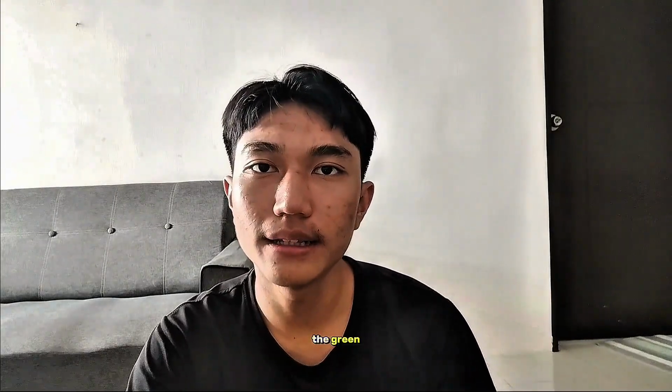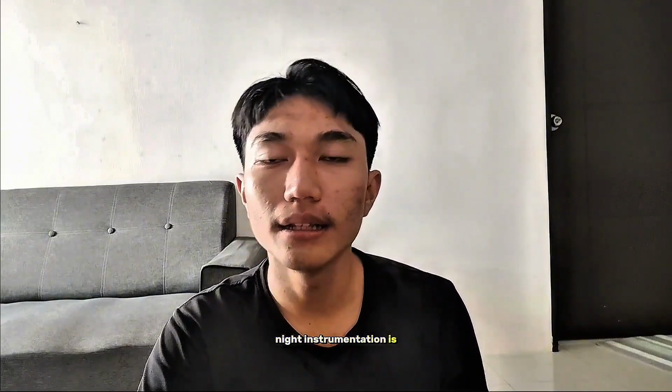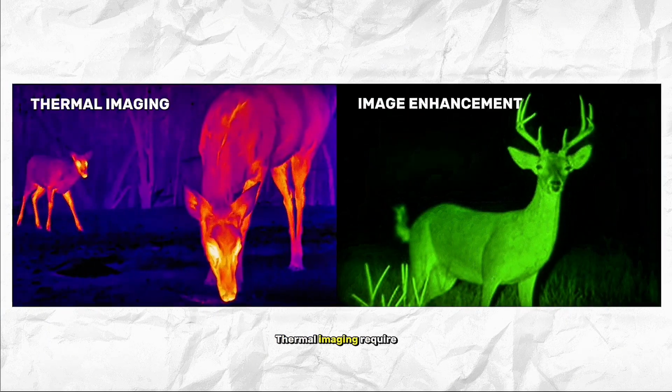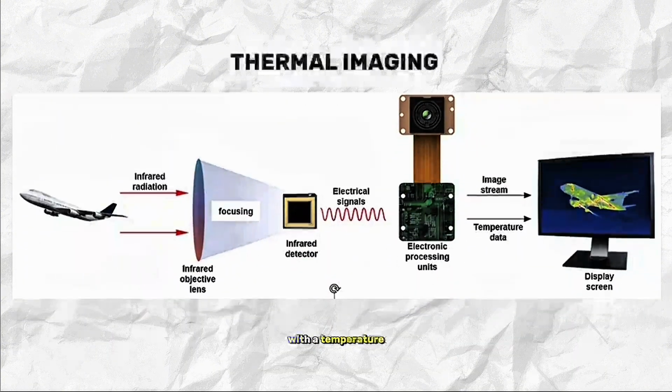In addition to the green tinted image intensifier technology, another major branch of infrared night instrumentation is thermal imaging. The key difference here is that thermal imaging requires absolutely no ambient light to operate. It functions entirely on the principle that any object with a temperature above absolute zero emits thermal infrared radiation, specifically in the far infrared spectrum.